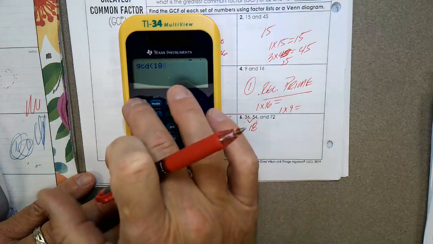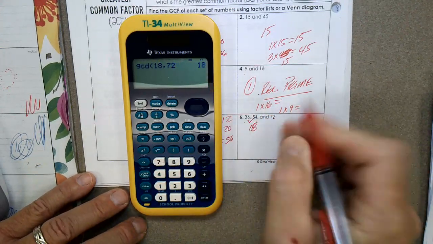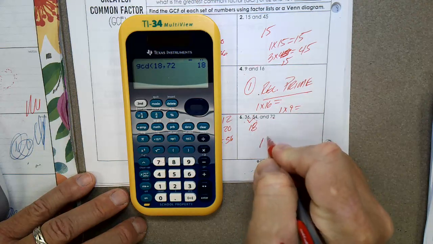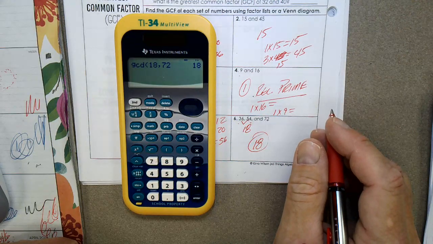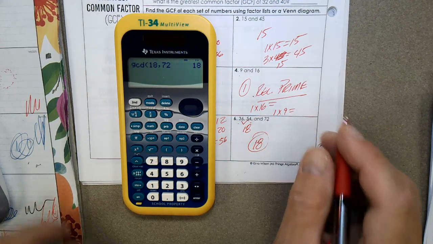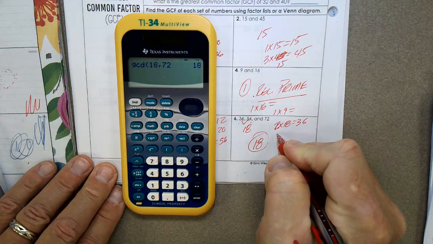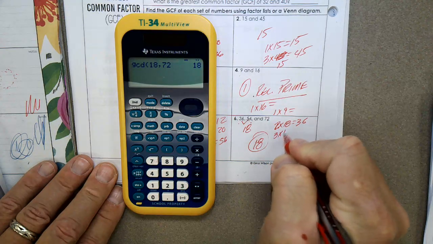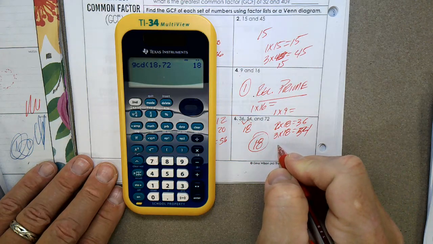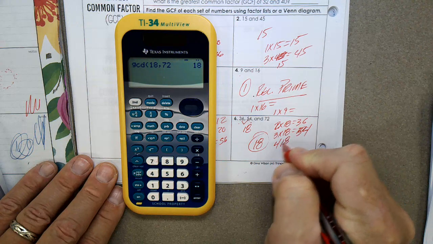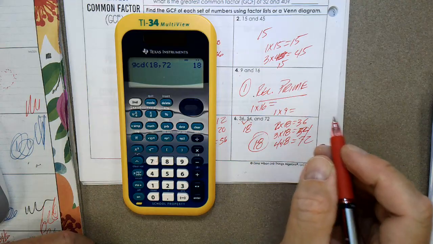18. Sometimes you hit these buttons and it doesn't work. And 72, and you'll see that the greatest number that goes into all three of these numbers is 18, right? So looking at that, you can kind of see where it is. 2 times 18 is 36, 3 times 18 is 54, and 4 times 18 is 72. So the greatest number that goes into all of those is 18.